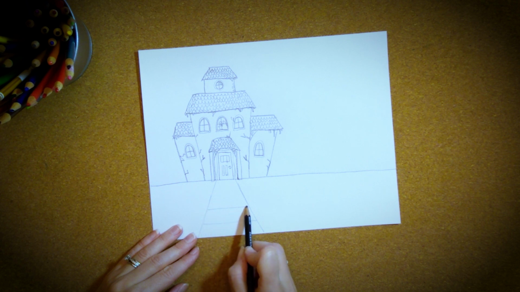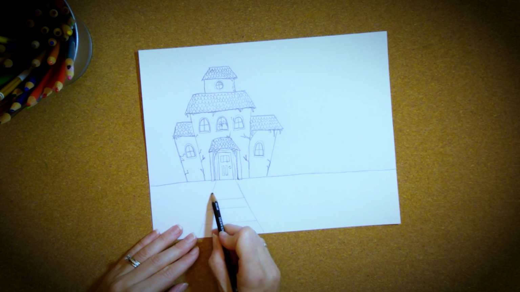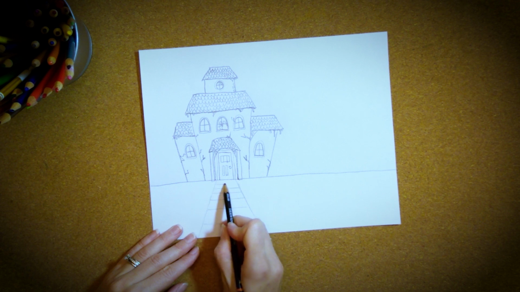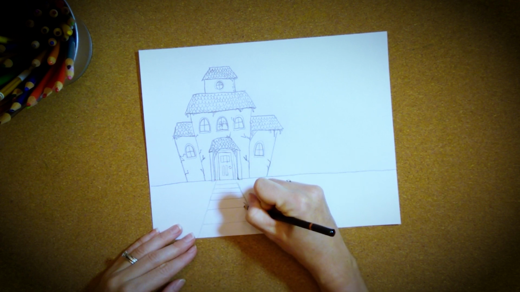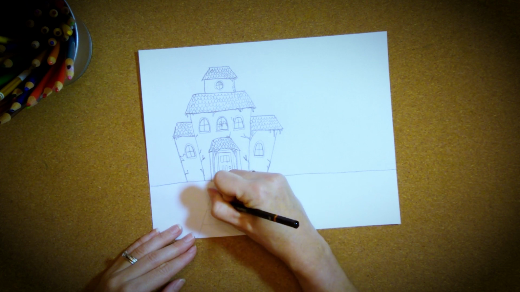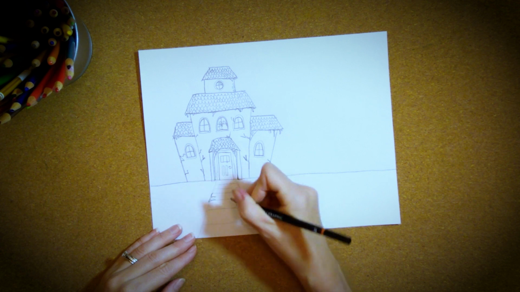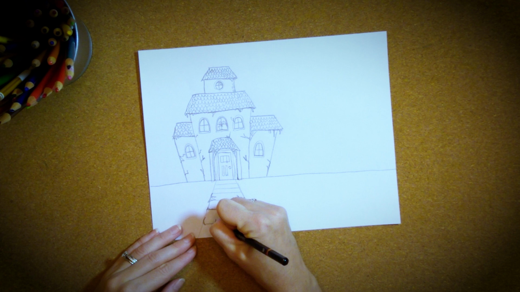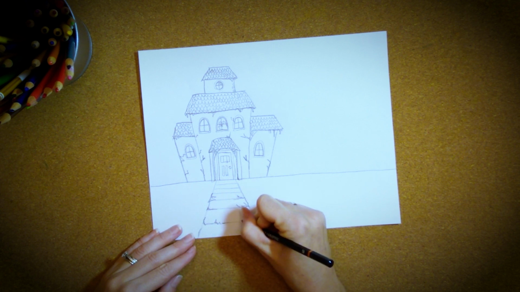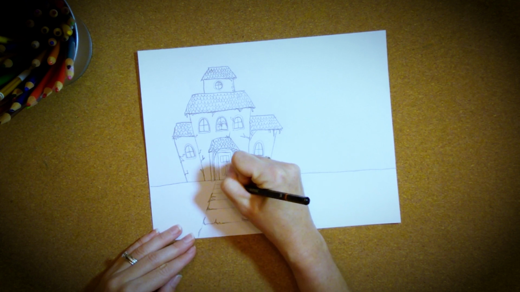And as you do that, you want them to get closer and closer and closer together as you get closer to the house. And then again, you can make it all cracked. You could put cracks in the sidewalk and stuff. Or you could put leaves or litter. Again, maybe grass growing up in there. Okay.